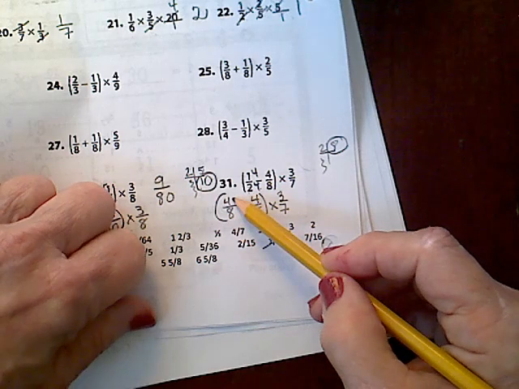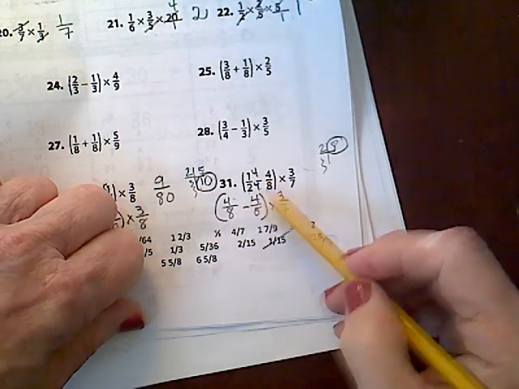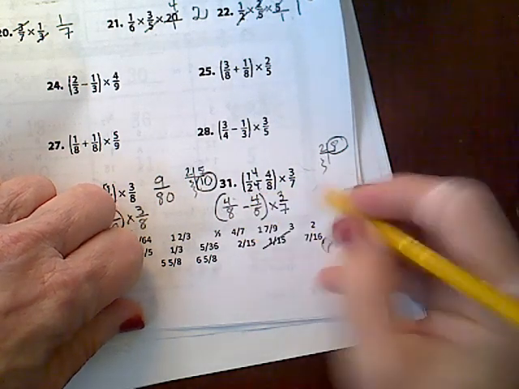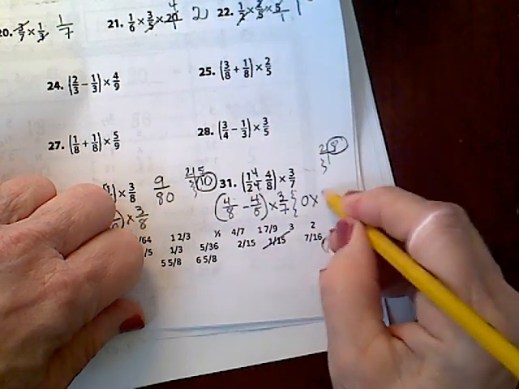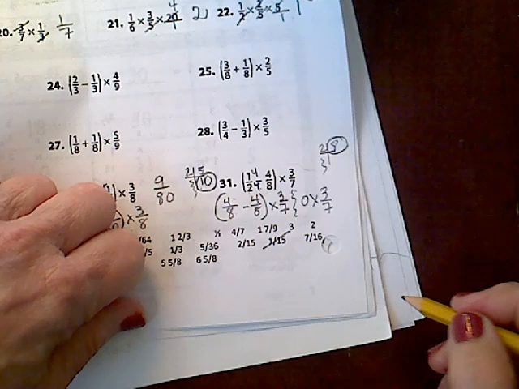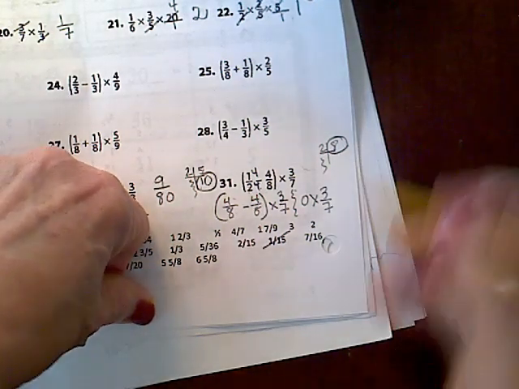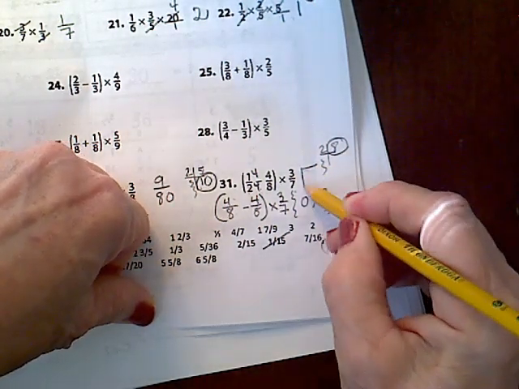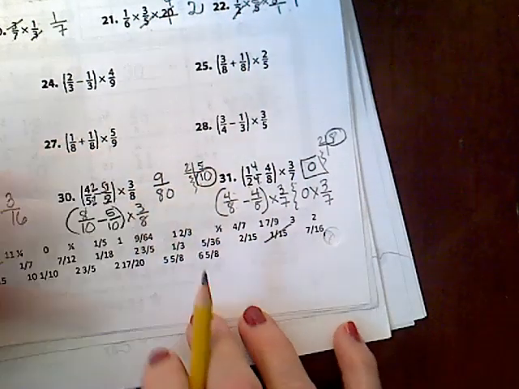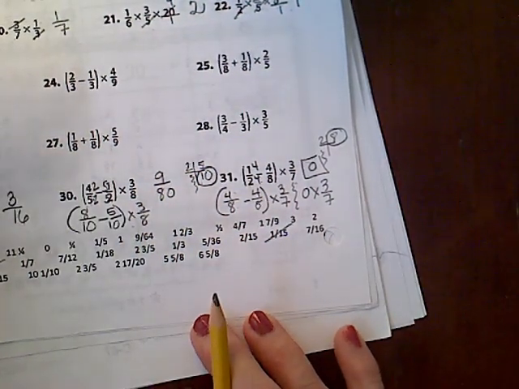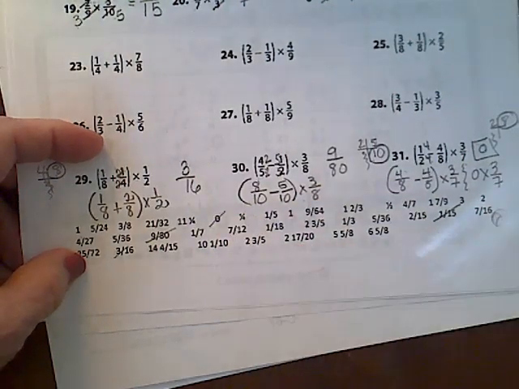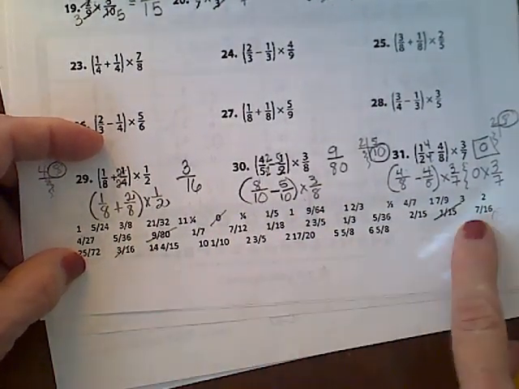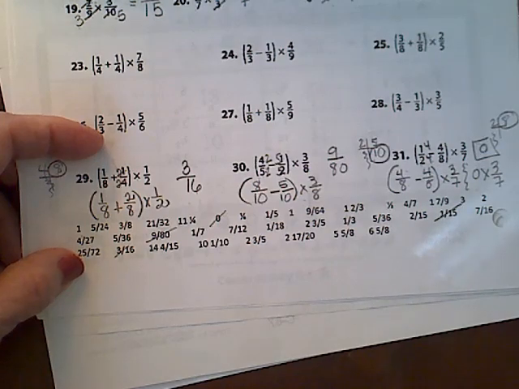If you have 4 pieces of the pizza and you eat 4, 4 minus 4 is, you've got 0 left. And then you've got 0 times 3/7. Well, what's 0 times anything? If you said 0, you are correct. So put your 0 there and find it on the bottom and cross it out. So again, on this sheet, you've got all your answer bank on the bottom.